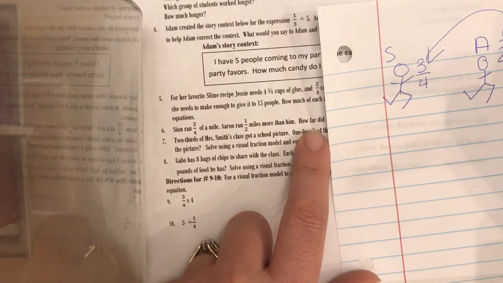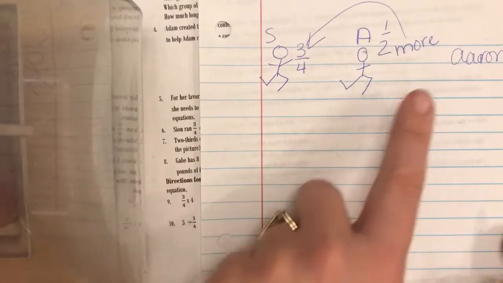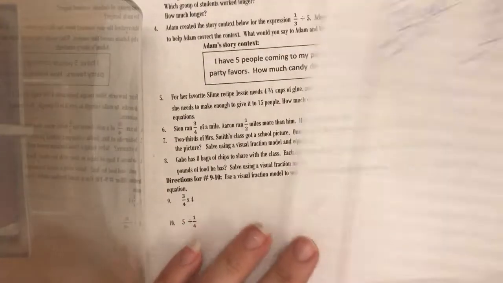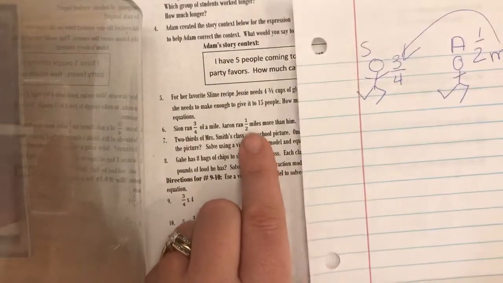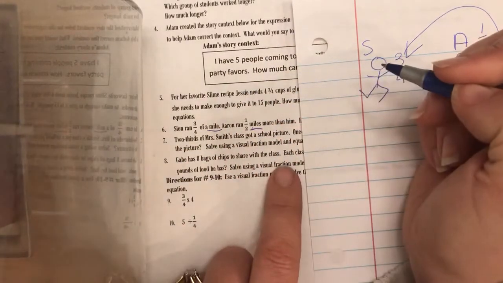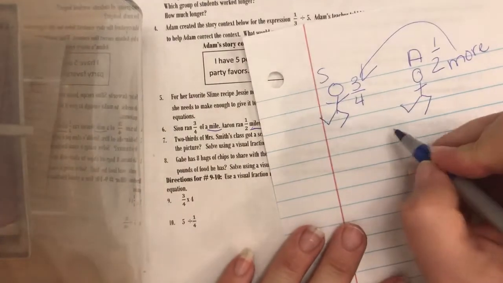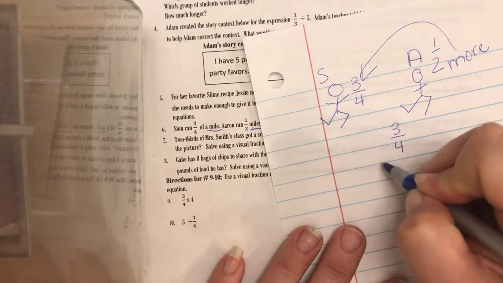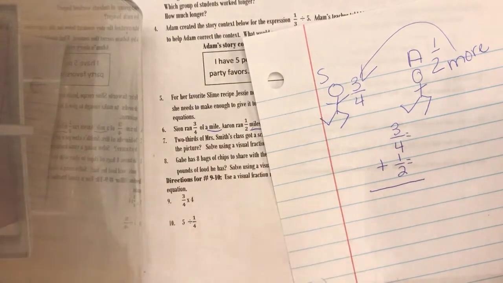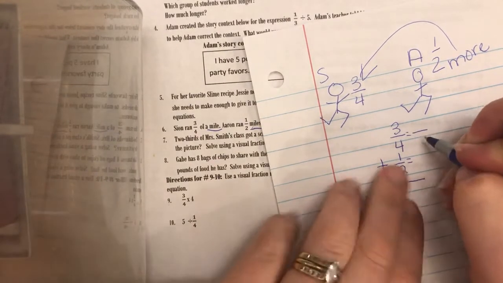So I need to know how far Aaron ran. He ran a half more than this. Okay, a half mile more. So am I putting miles plus miles to get a new total? Yes. So I have to do 3/4 plus 1/2. New denominators. Let's keep fourths.